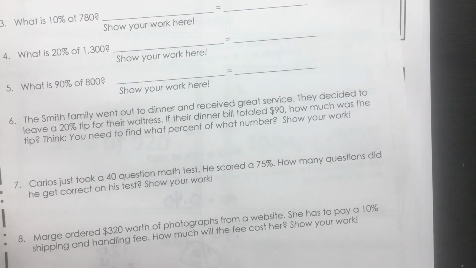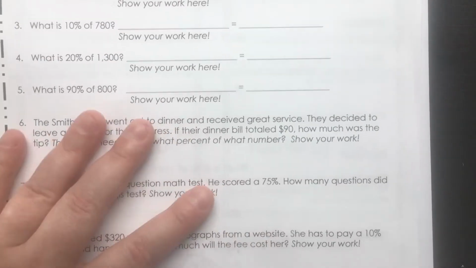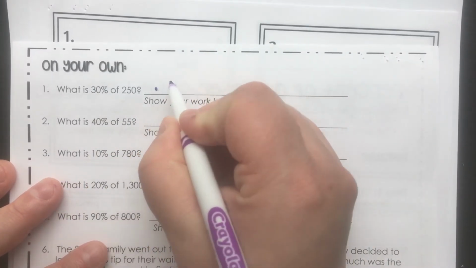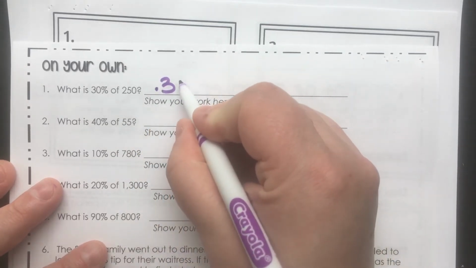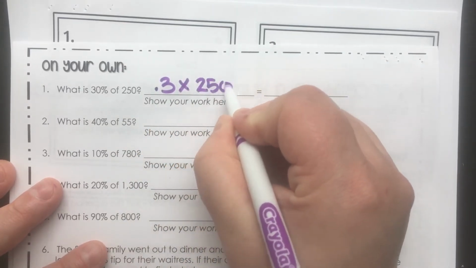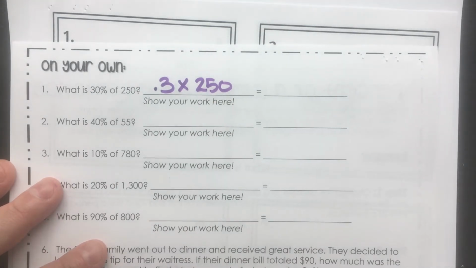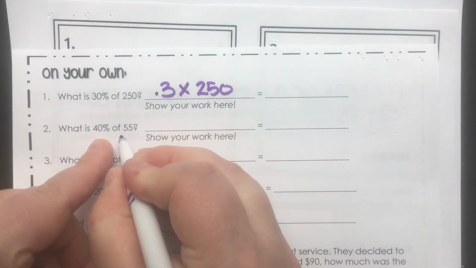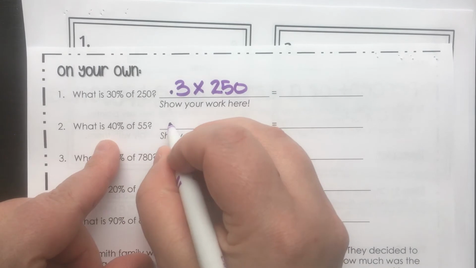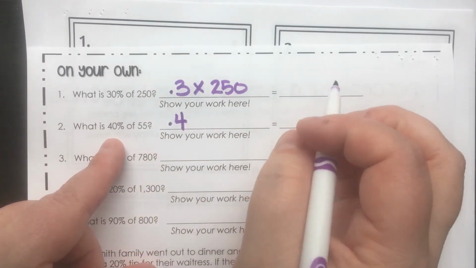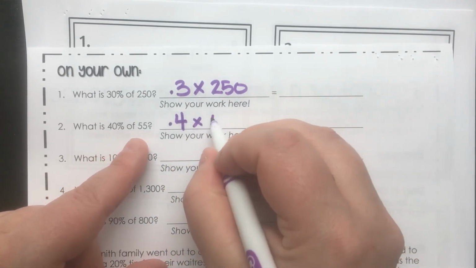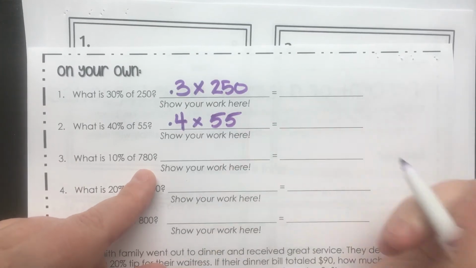All right, again, we're going to do the same thing. We're doing this multiple times so that you guys can get the hang of this, okay? So step 1, write the percent as the decimal. 30% or 0.3 of means times 250. All right, do the problem. Okay, 40% of 55. Write 40% as a decimal. 40%, remember, is the same thing as 0.40 or the same 0.4 times 55. Okay, do that problem.